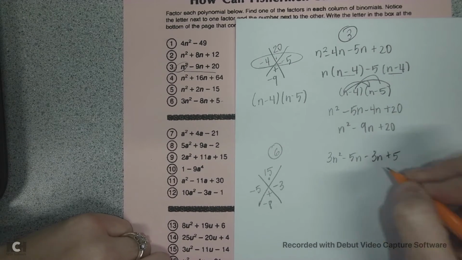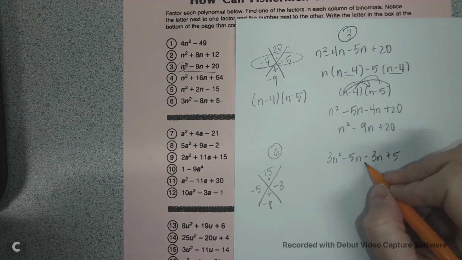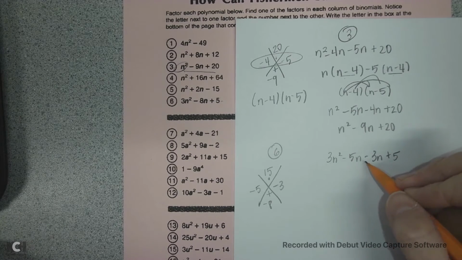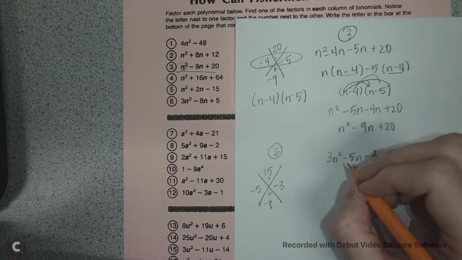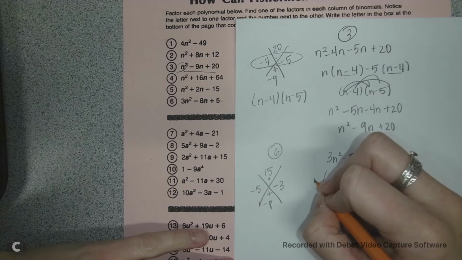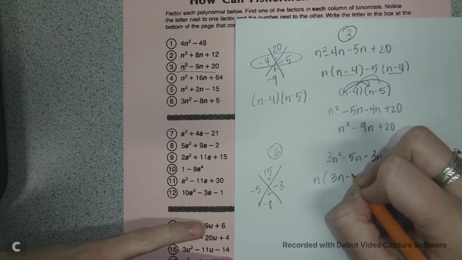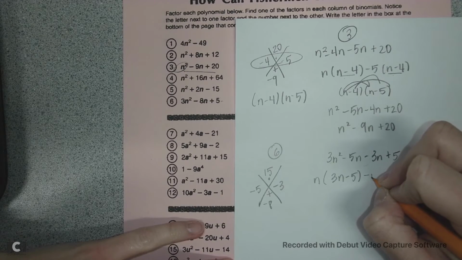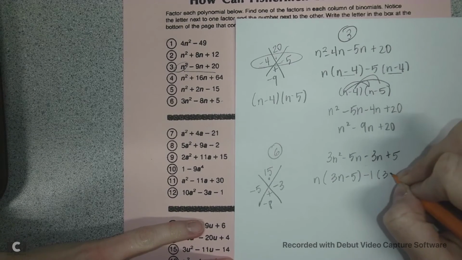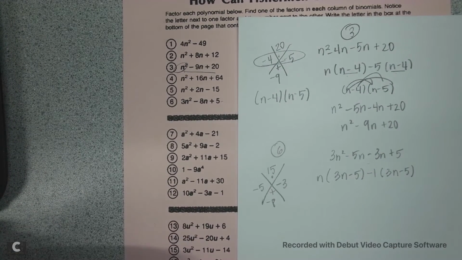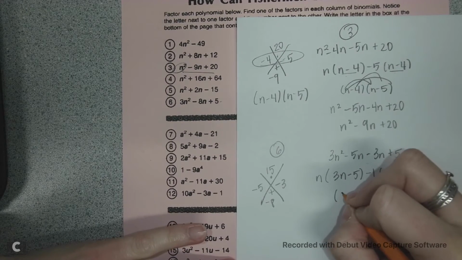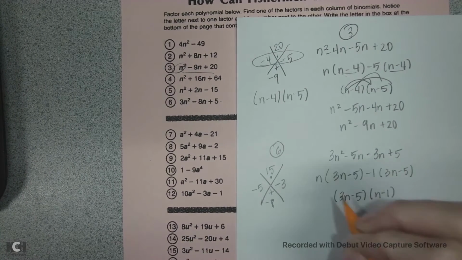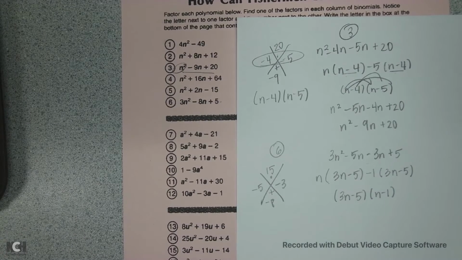Okay, so now I take out my greatest common factor in my first two terms. It doesn't matter what order you write this in. You can see that it would have probably been better to write this in the opposite order because I could have taken more out, but it doesn't really matter. So I'm going to take out an n, then I have 3n minus 5 left, and then I'm going to take out a -1, and that gives me 3n minus 5. I take out my greatest common factor of these, which is 3n minus 5, and then I'm left with n minus 1 because that's what's remaining in my next terms.